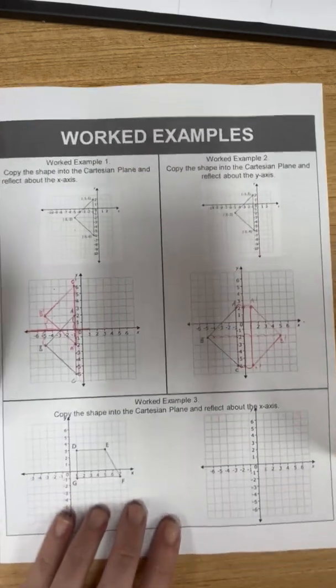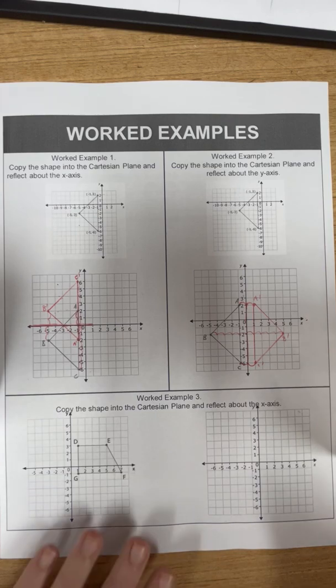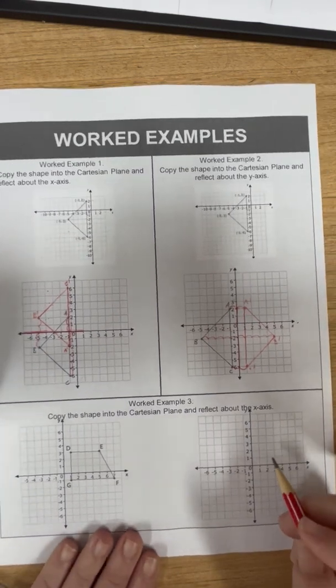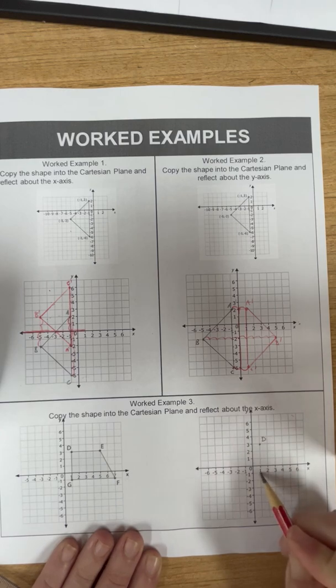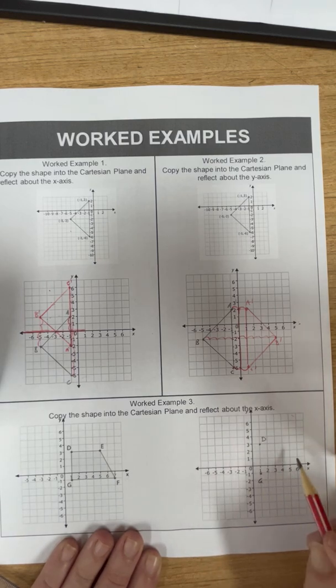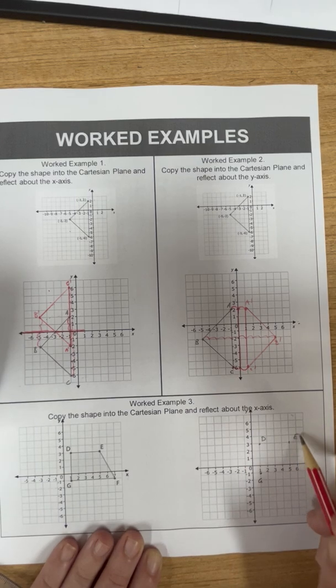Our third example is a quadrilateral, so we're going to copy the shape and reflect about the x-axis. So we've got point D at 3, 1, G is at 1, -1, E is at 5, 3, and F is at 7, -1.